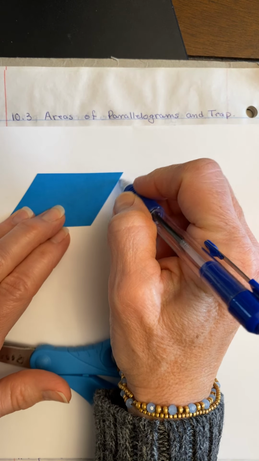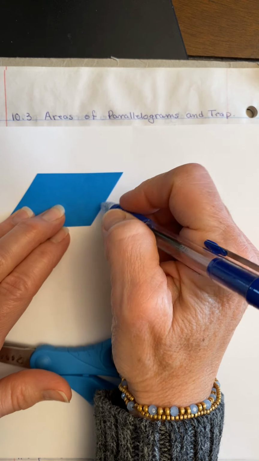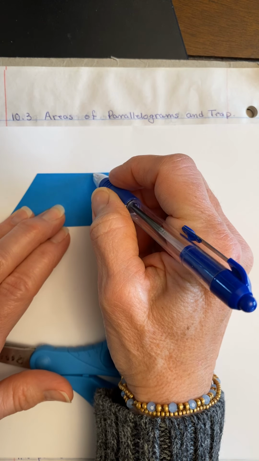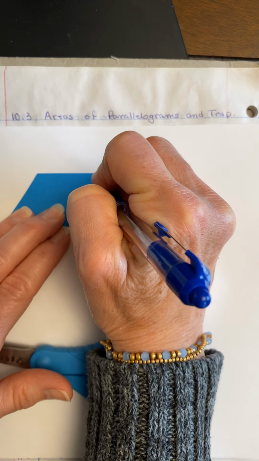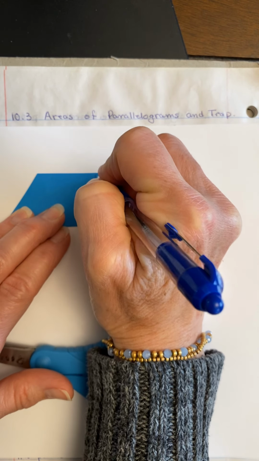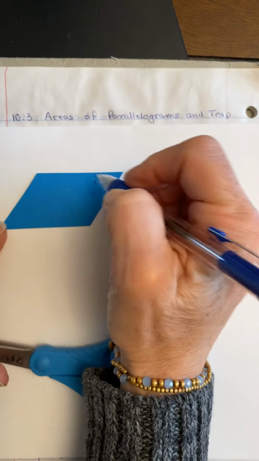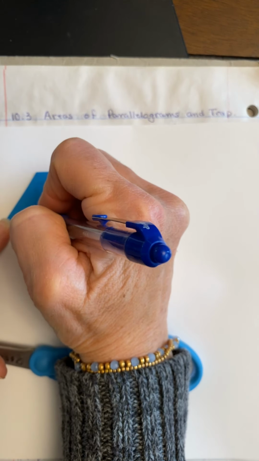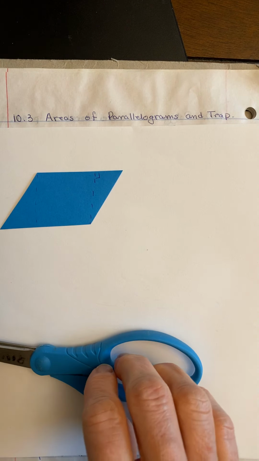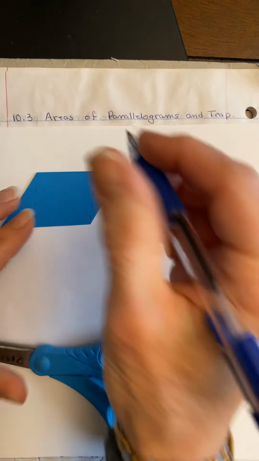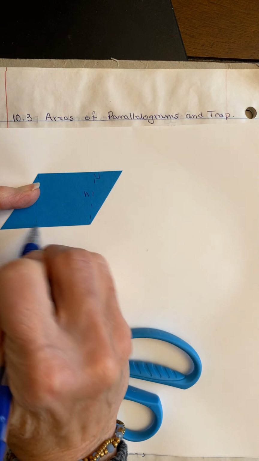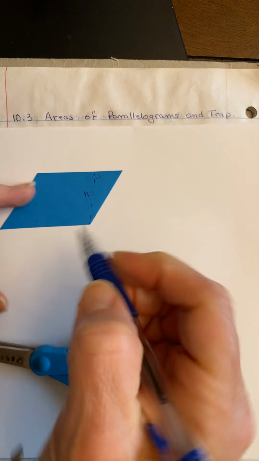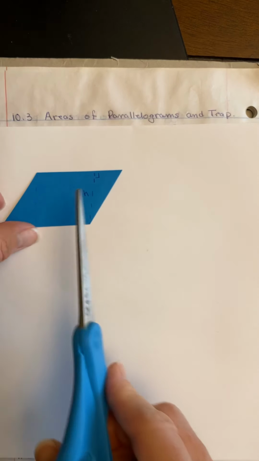This is not the height of the parallelogram. The height is from the top to the bottom bases straight down. So the height always has to be at a right angle somewhere. So you could take that measurement or this measurement here. Okay, so this is the height of our parallelogram. And of course, this would be our base, this length here. And here's a clever little trick.